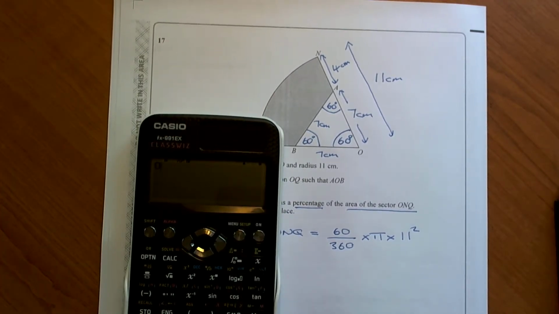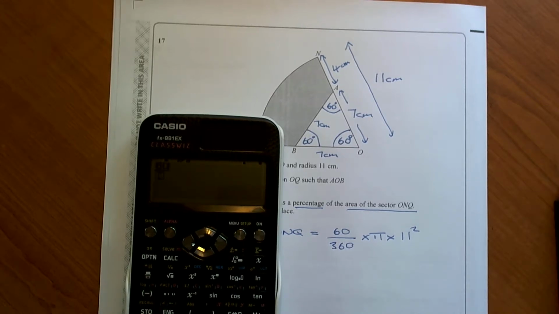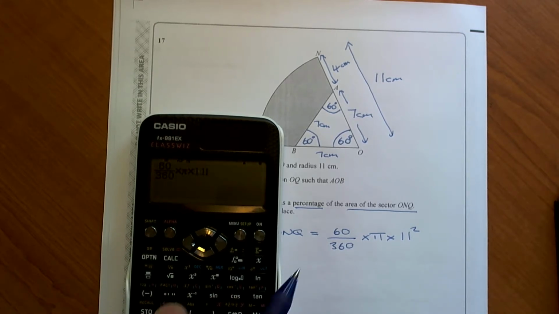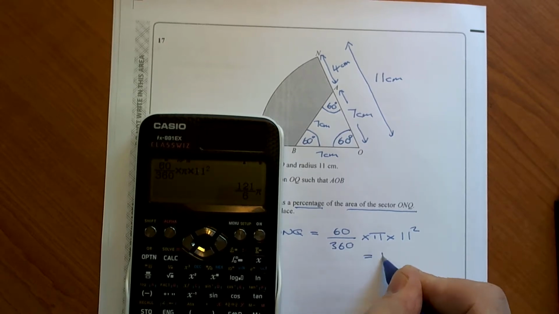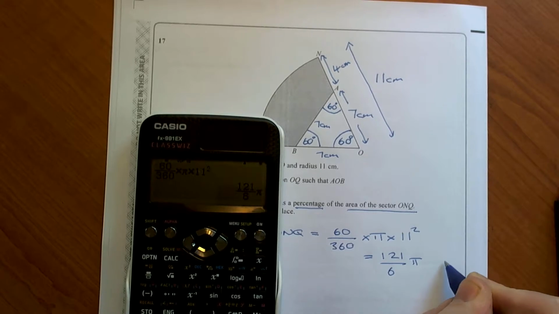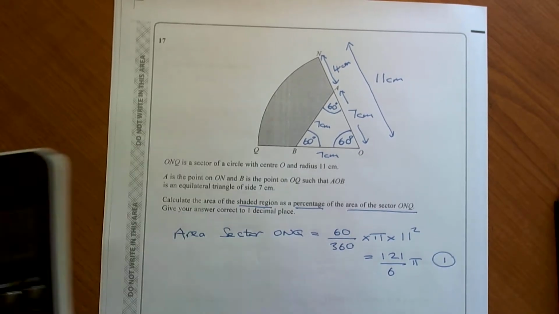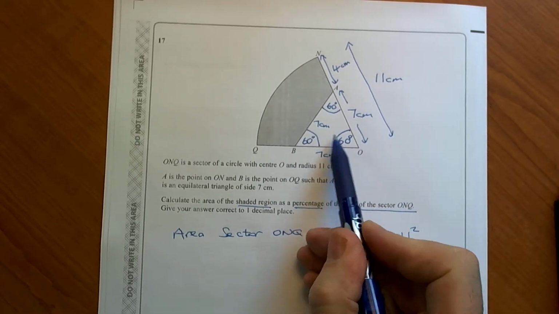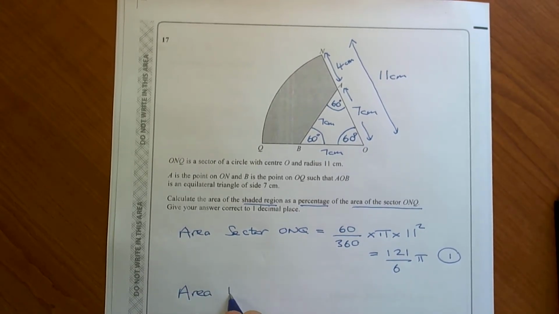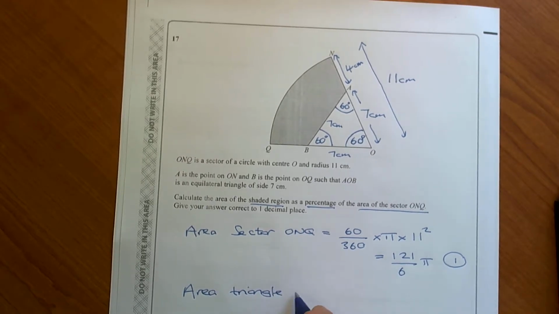So we've got 60 over 360 times pi times 11 squared equals, and I'm just going to leave it like that there, 121 over 6 pi. Let's call that number 1. The next thing I want to do is find the area of the triangle. This is the equilateral triangle AOB.